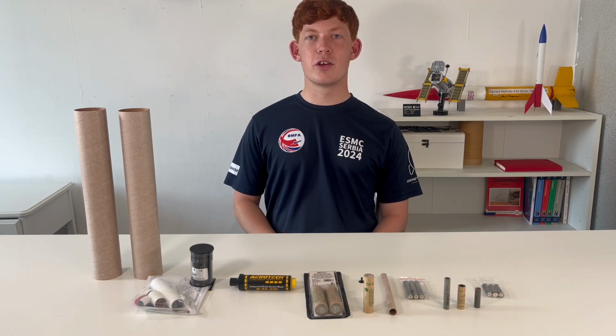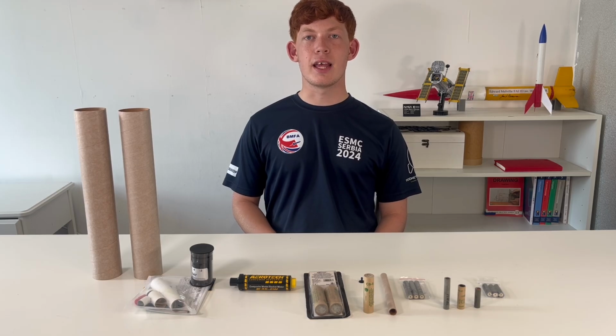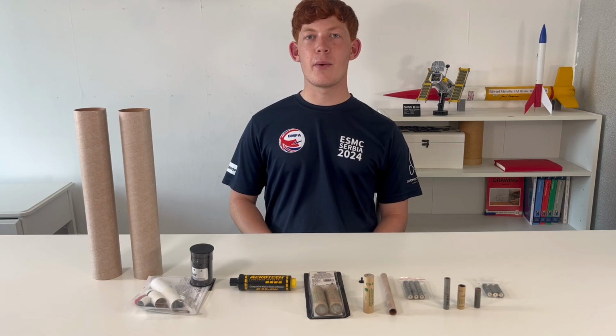Finally, once you've selected your motor classification, you will want to choose the motor with the right delay time. If your rocket won't go too high, perhaps you'll want a lower delay time. However, if you have a high, fast rocket, you may want to look at a higher delay time to stop the parachute coming out too quickly. This could damage the rocket.